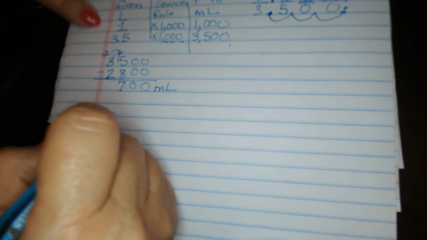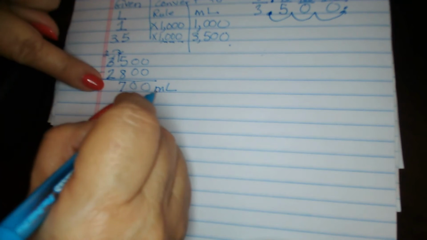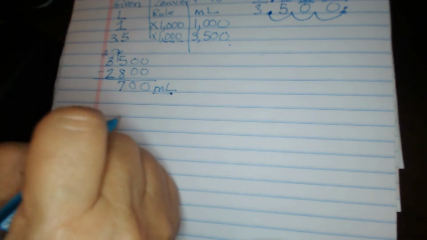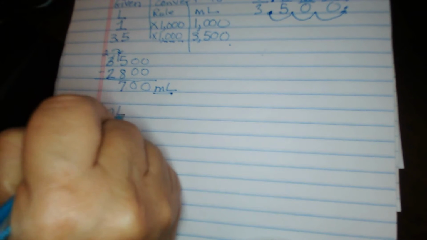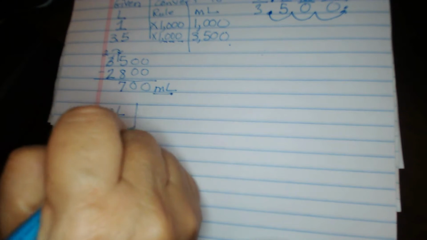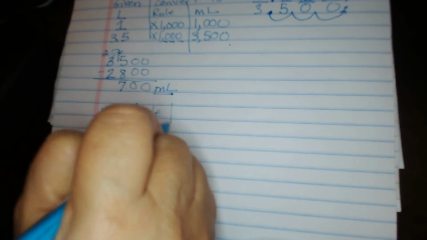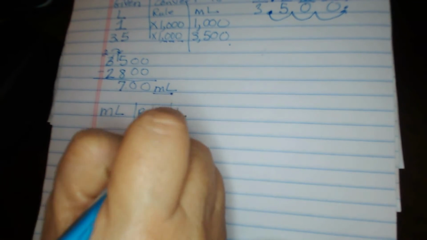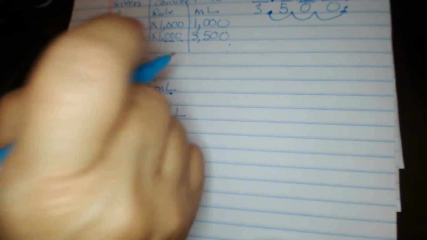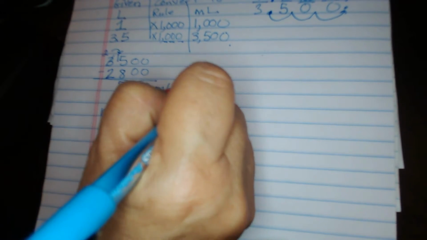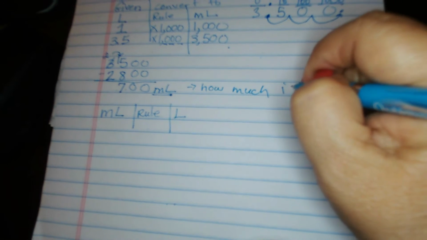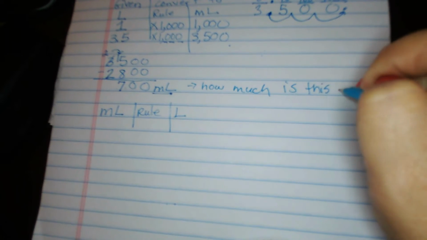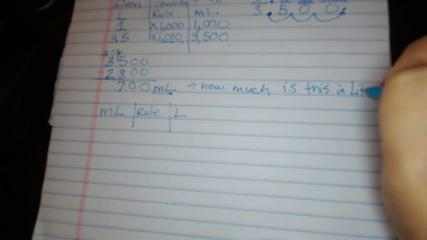Now I need to find out how many liters the 700 is, right? So this is what's given, my milliliters, my rule, and I need to change it to liters because I need to find out how much this is in liters.